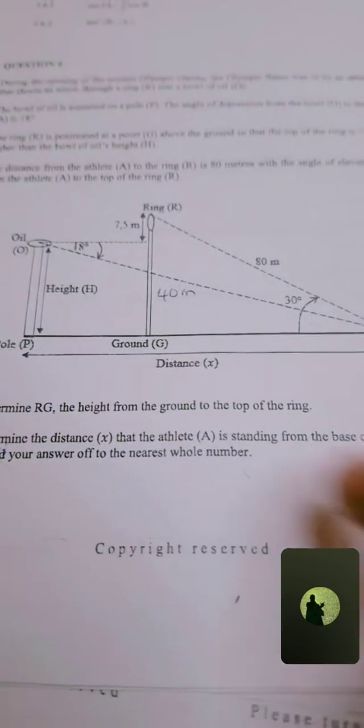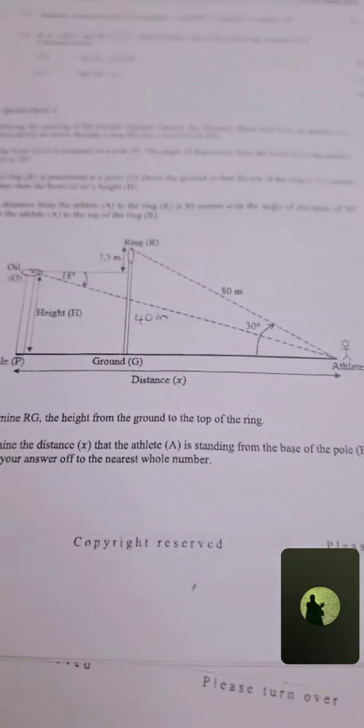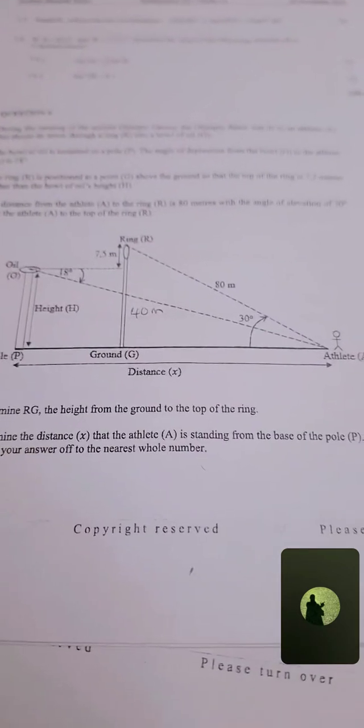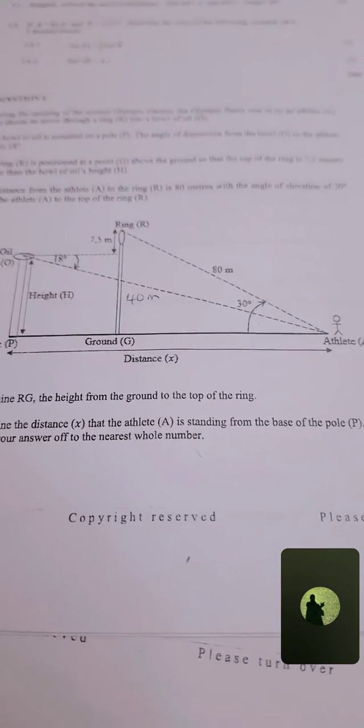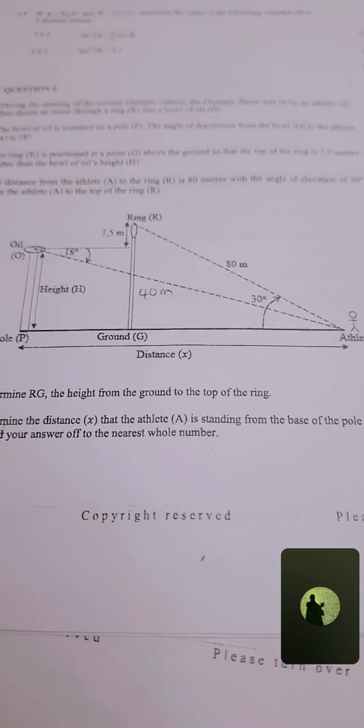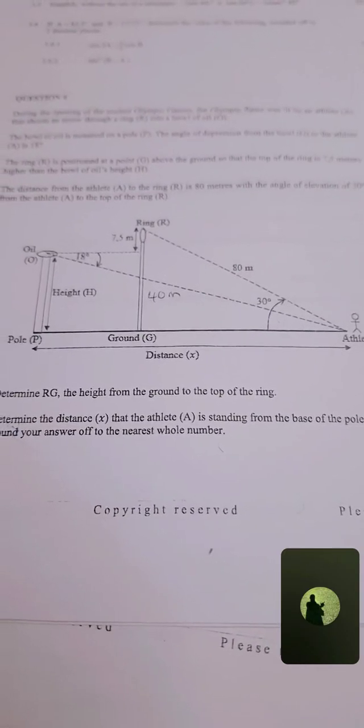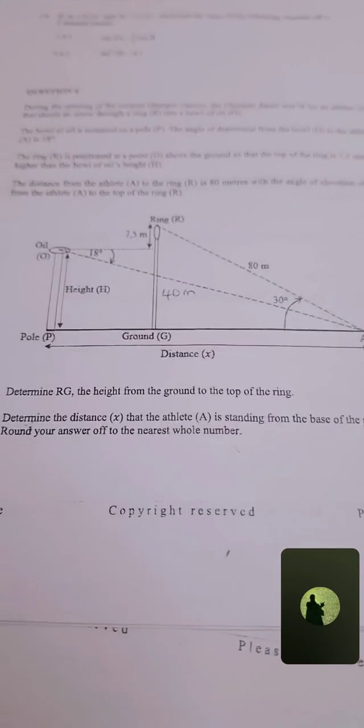AOR, the horizontal line going from O. Okay, I see that 18 degrees, but what are you going to do with it? Isn't it alternating with angle OAP? Okay, very good.